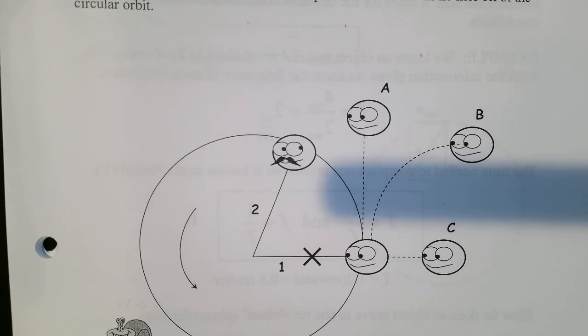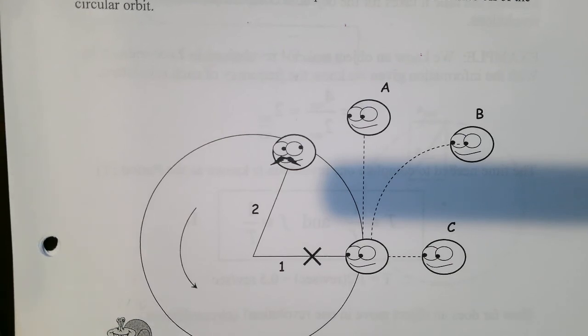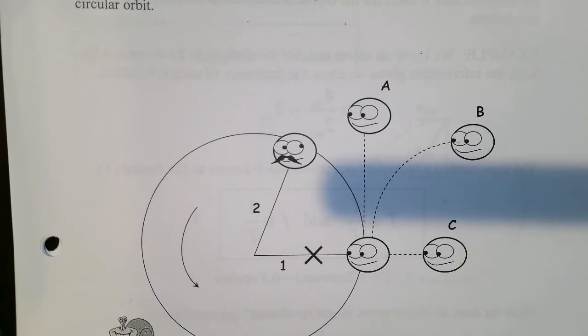remember what vector determines the direction of motion? All right, shout it out. Come on, what vector? The one tangent. Tangential, absolutely. Very good. So the velocity vector will determine the direction of motion. So when this string breaks, which way is this person going to go?